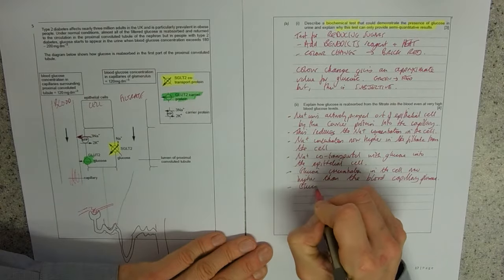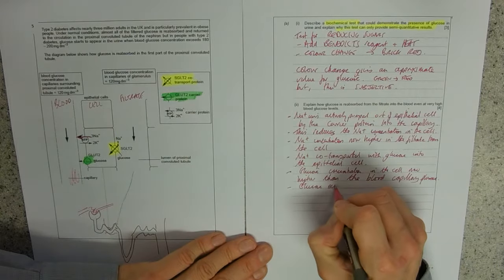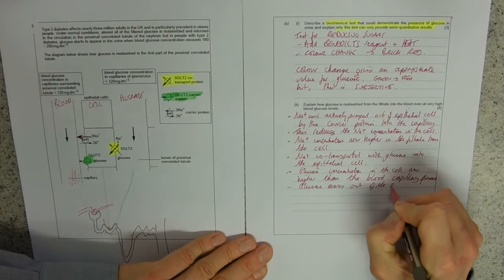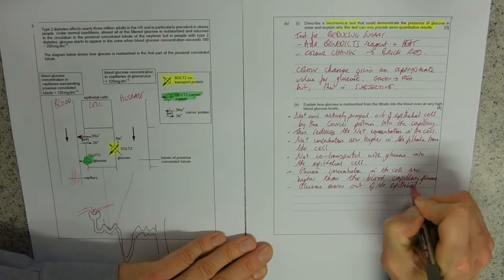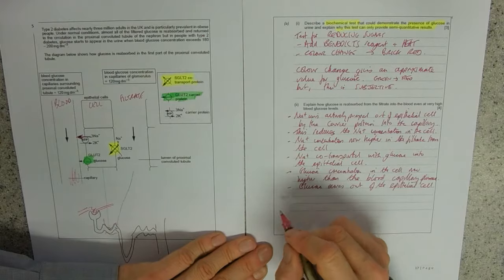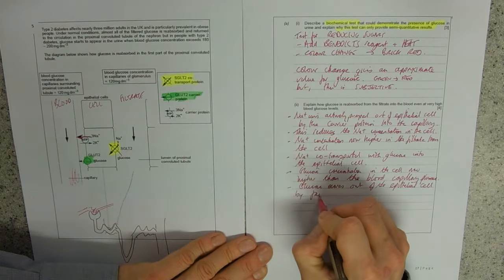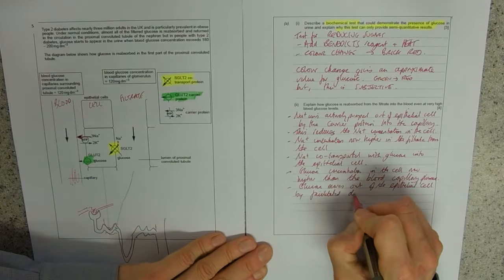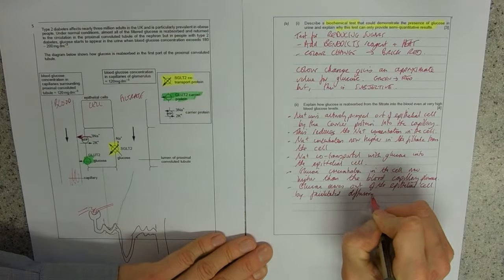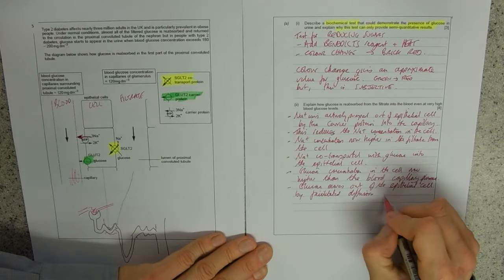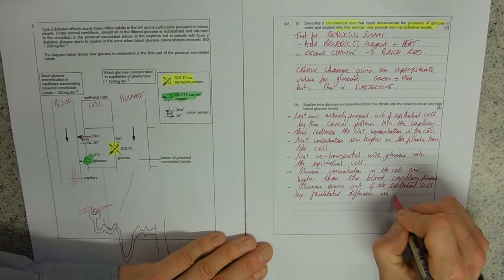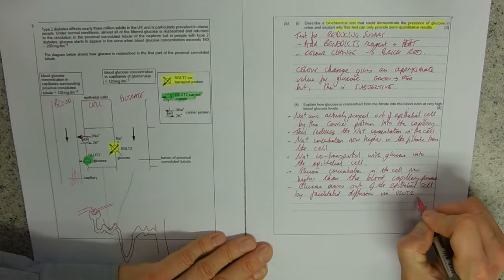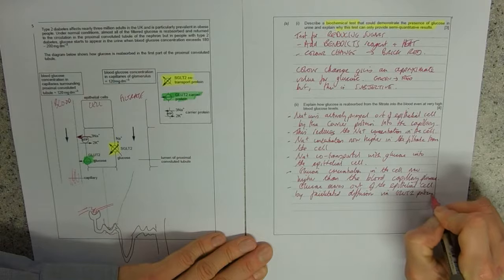So glucose moves out of the epithelial cell by facilitated diffusion. And let's say the name of the protein: via the GLUT2 carrier protein.